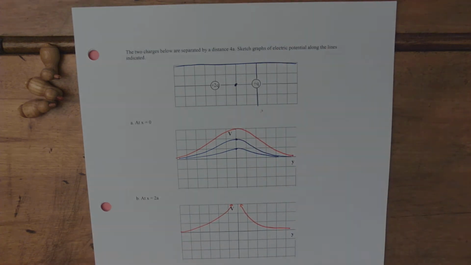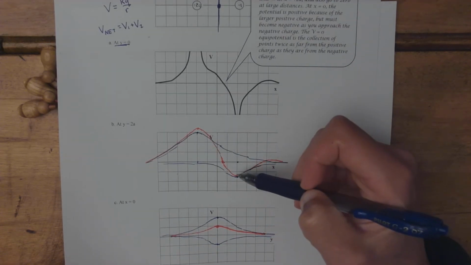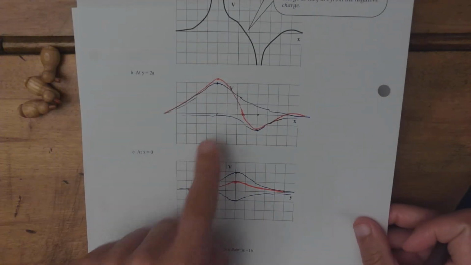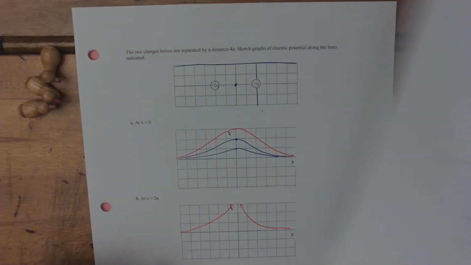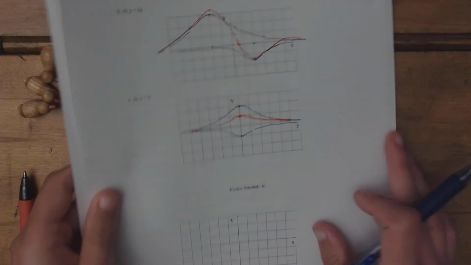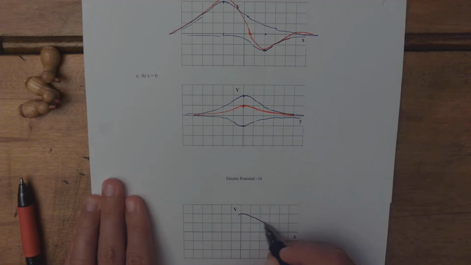So let's see what we had here. Okay, I had a max here, I had a min here, so now instead of having a min here, it's going to be a max. So that's like what we have here, but with this flipped around. So that will be, there we go. Okay, so that will be like this.